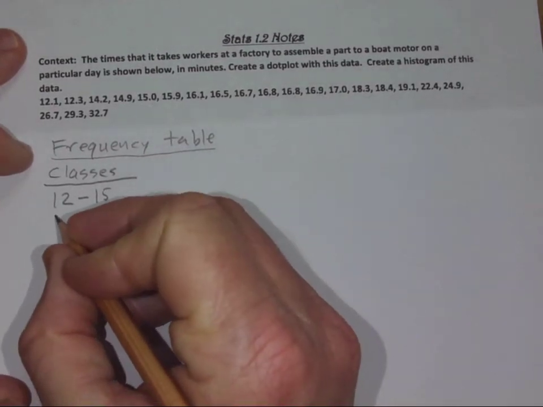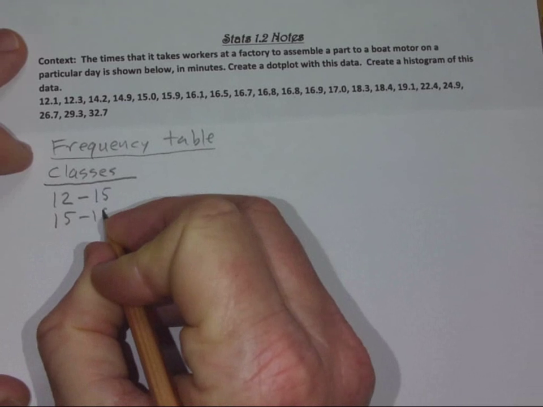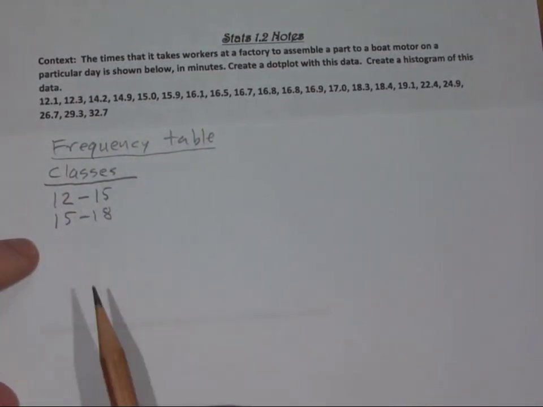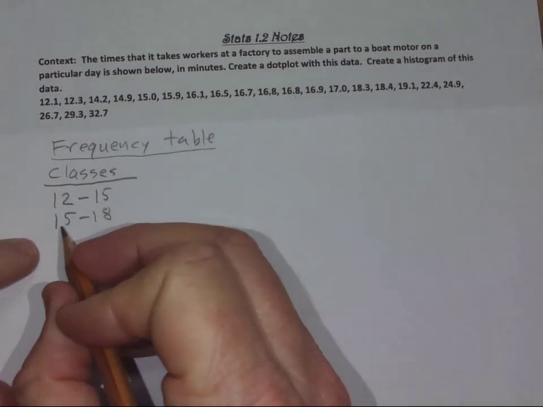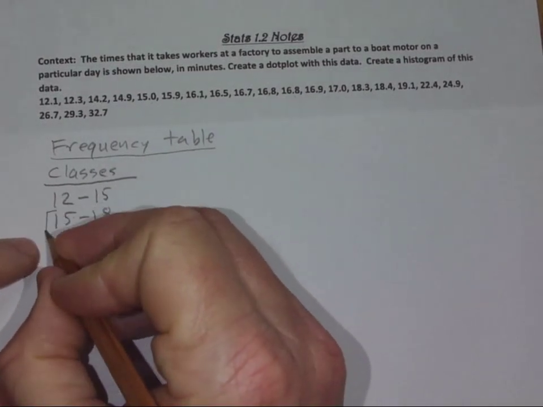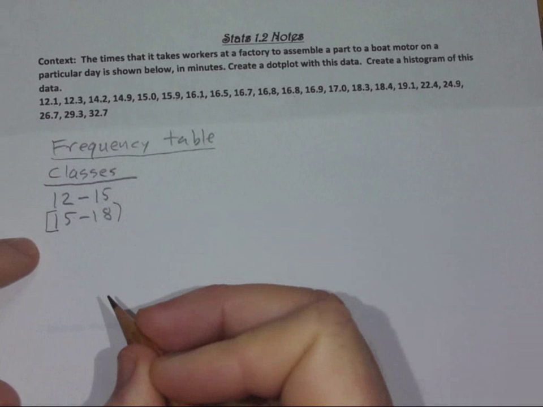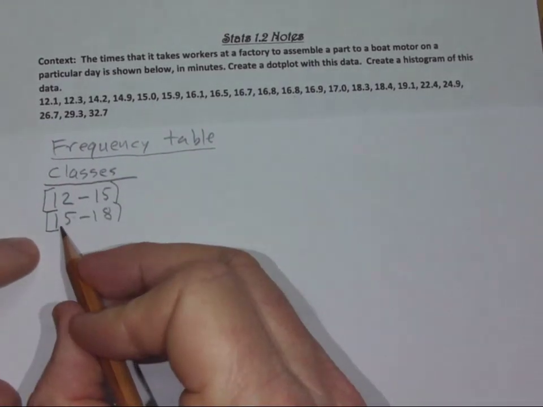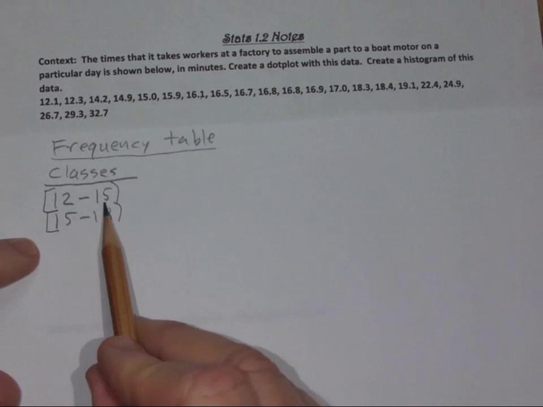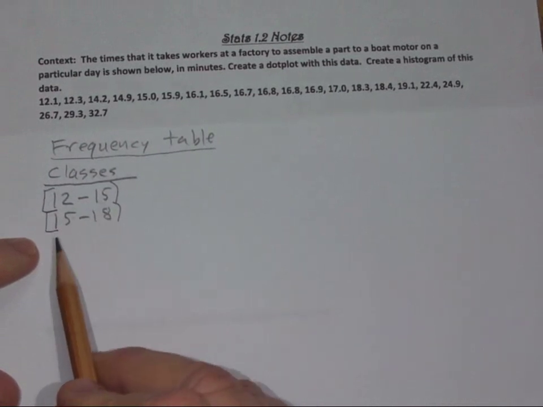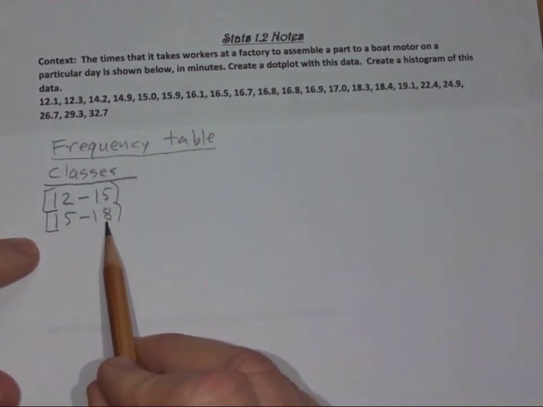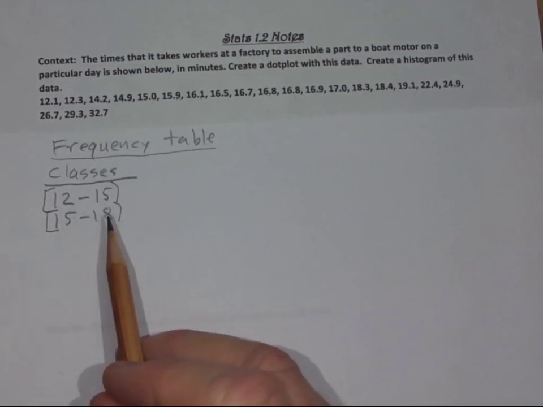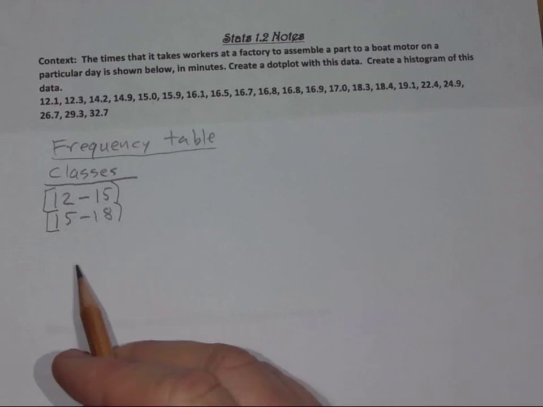So depending on your class sizes, but anyway, I'll just pick class sizes of 3, and so start out with 12, and the next class goes from 15 to 18, also a size 3. And you may say, well, which class does 15 go with? 15 goes with this class. All these classes are inclusive on the left side, so 12 goes in that class, 15 goes in that class. So this is all the numbers from 12 to 15, but not including 15. This is all the numbers from 15 to 18, but not including 18. So every number up to 18, 17.999 would go in this class, but 18 would go in the next class.